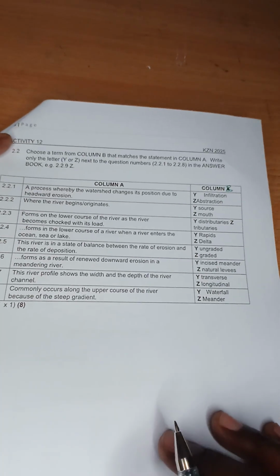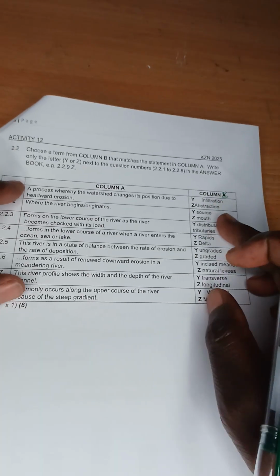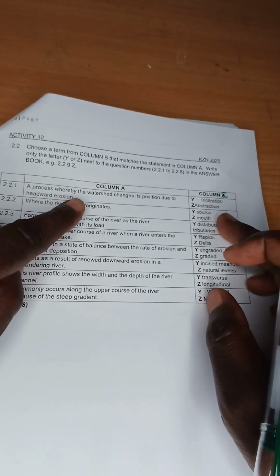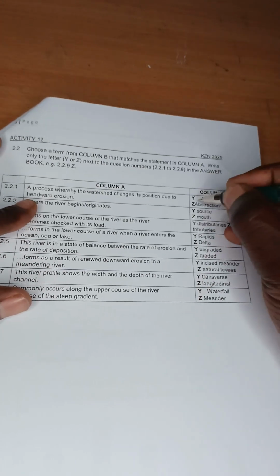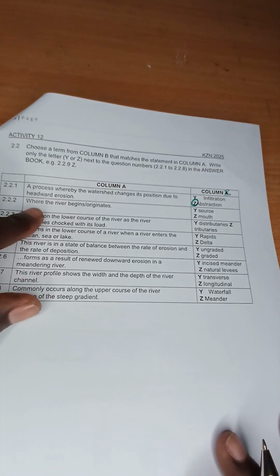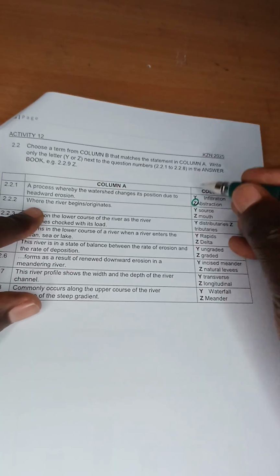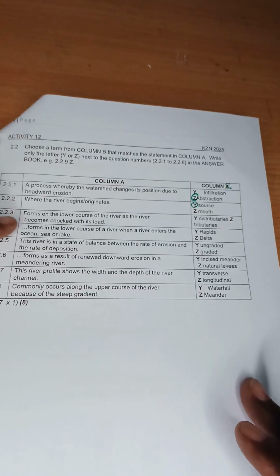So what do we have? We are going to read, then we match with the answers that are here, either X, Y, or Z. A process whereby the watershed changes its position due to headward erosion. Obviously, this is your abstraction, not infiltration. Where the river begins or originates, that is your river source.